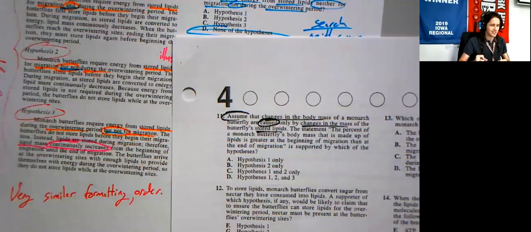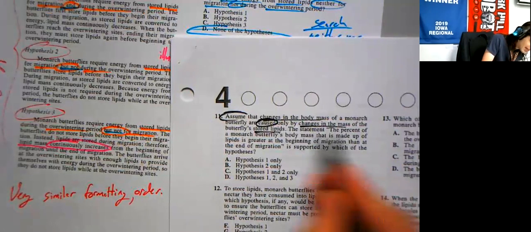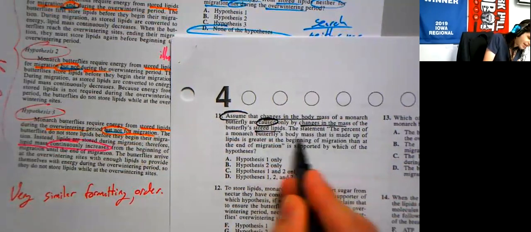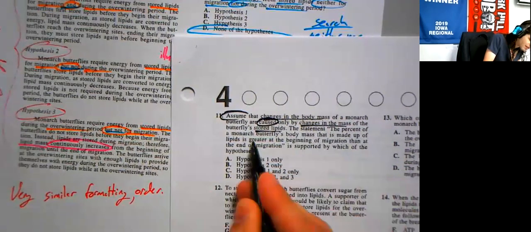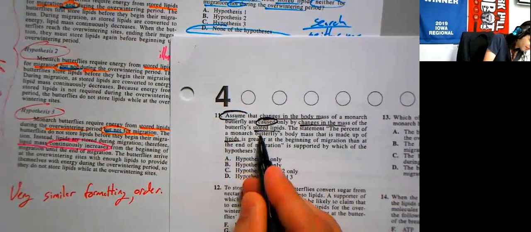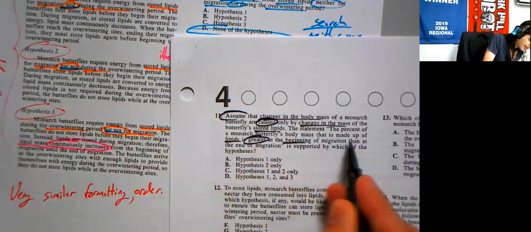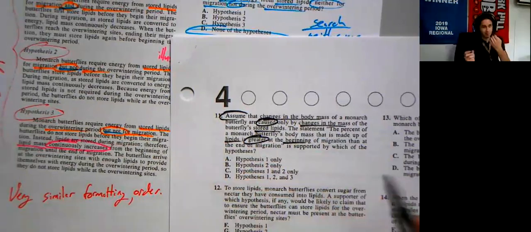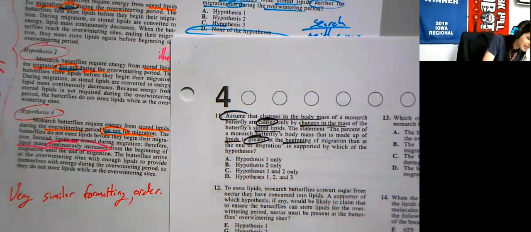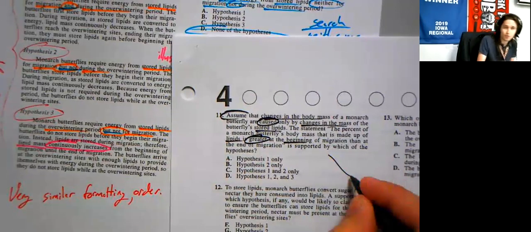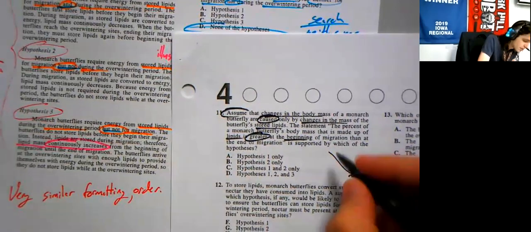All they've got is this lipid energy source, and they're either filling up the lipid tank or they're emptying out the lipid tank, and they don't have any other way of gaining or losing weight. Great. The statement, the percent of a monarch butterfly's mass that is made up by lipids is greater at the beginning than at the end, is supported by which hypothesis? So if it's greater at the beginning than at the end, we're talking about a decrease.